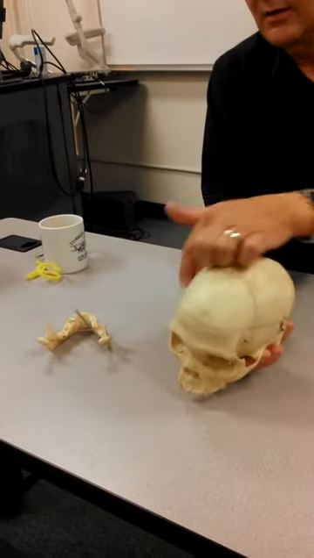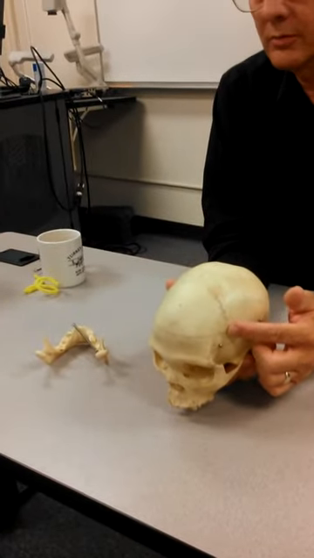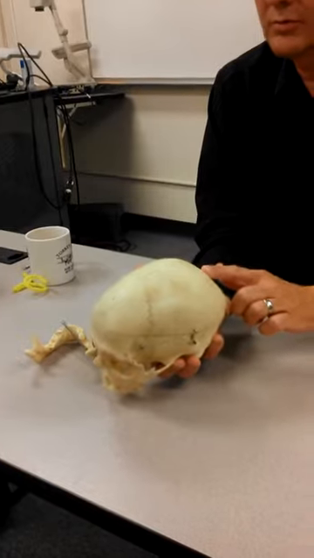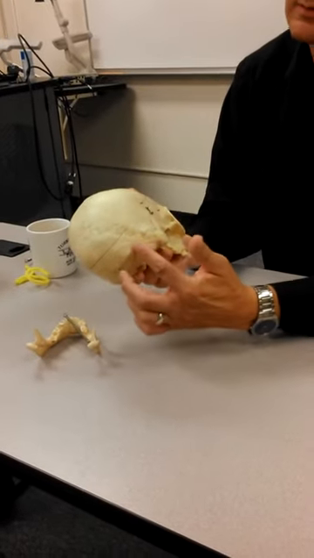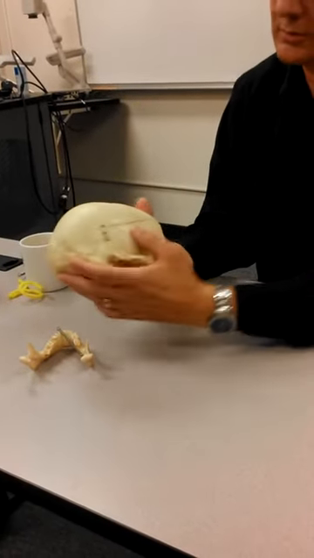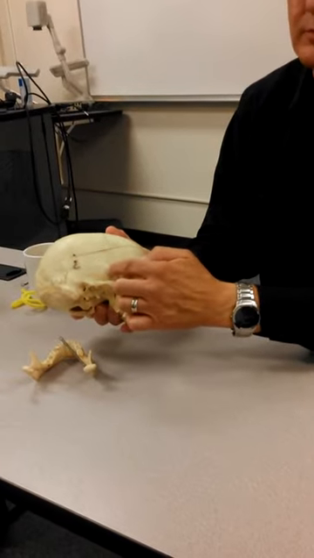And the coronal suture, and the sagittal suture, and the lambdoidal suture, the squamosal suture.